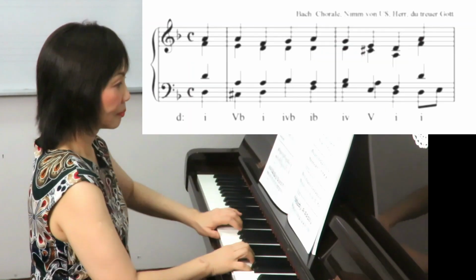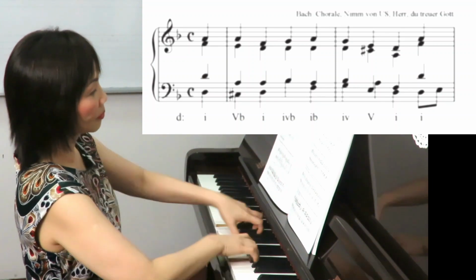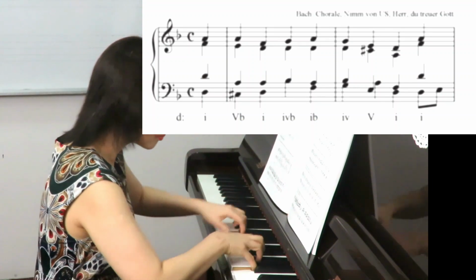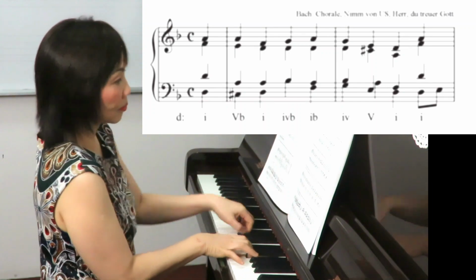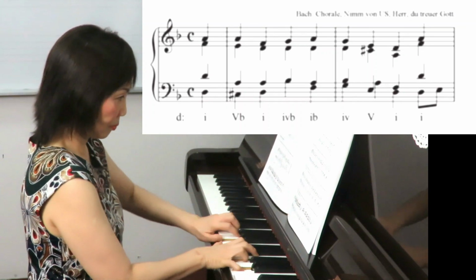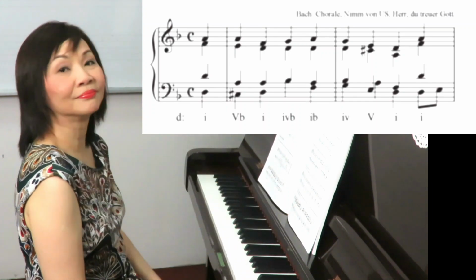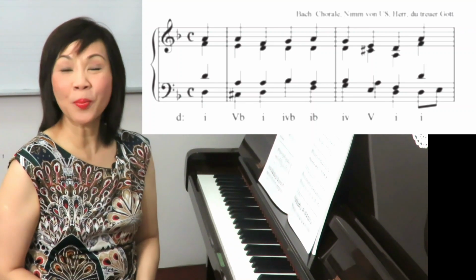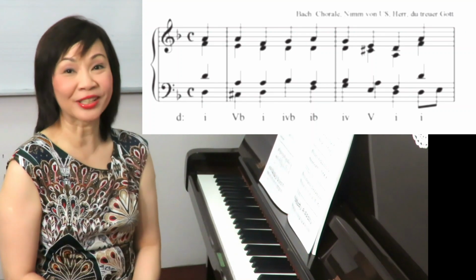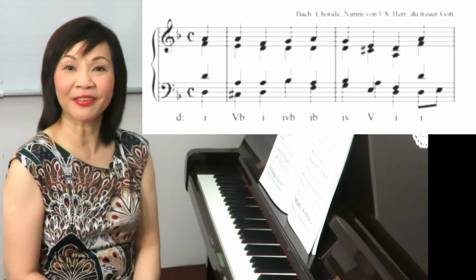Let us look at page 47. In the first example, it is from Bach's chorale in D minor. It has a consistent crotchet beat for the harmonic rhythm. Here it goes. Notice that there are no passing notes or non-harmonic notes in this harmonization of the chorale.